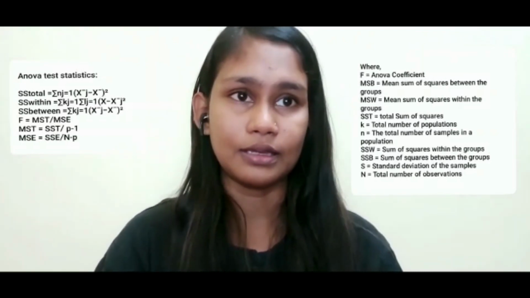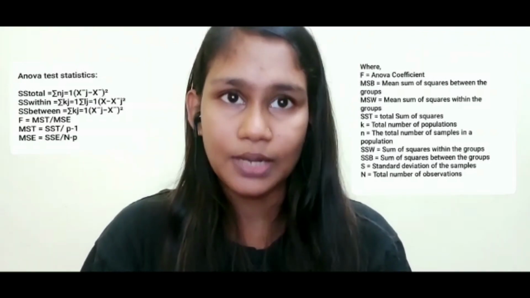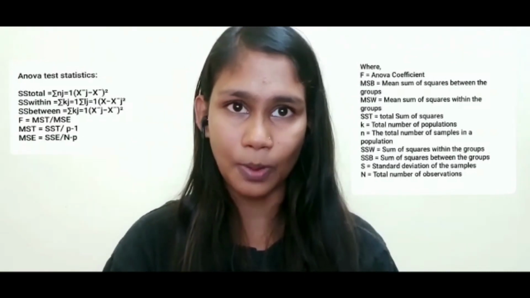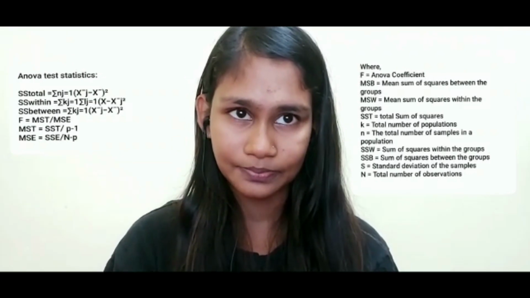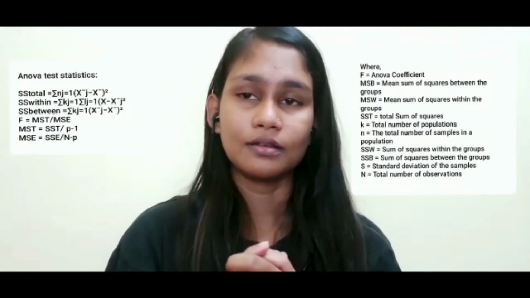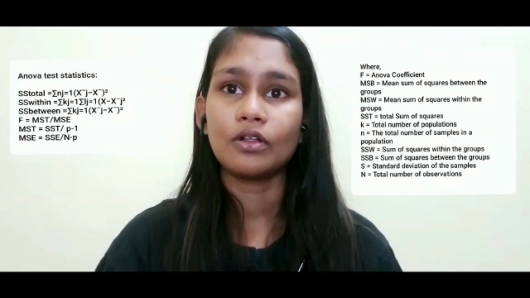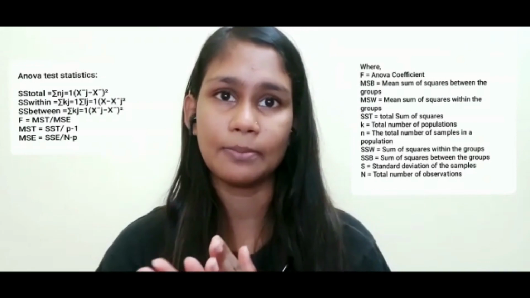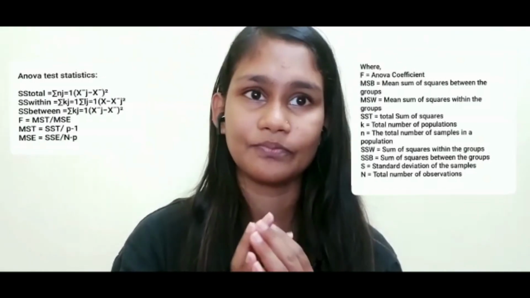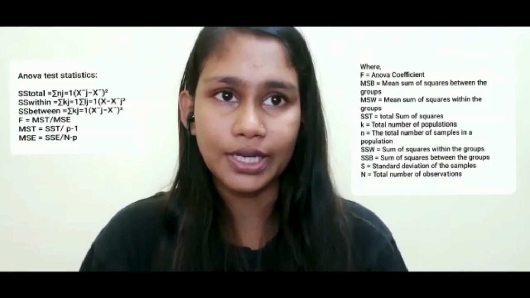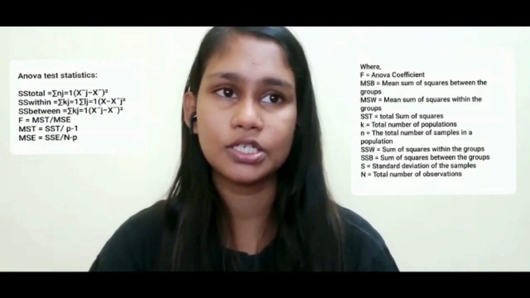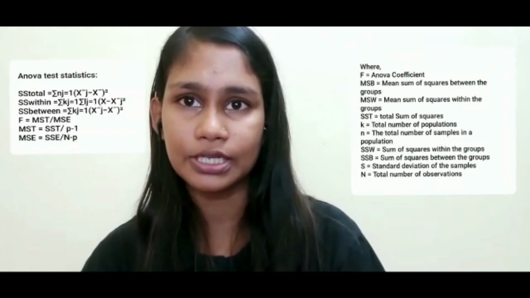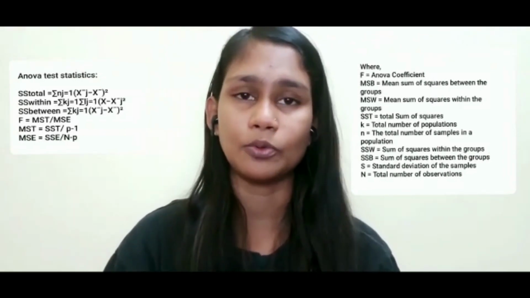Followed by that, we have to apply the MSB formula, which is the total X value divided by the capital N. From this, we can calculate the F test value, which is MSB over MSW. From the overall calculation, we can conclude the decision: if the F test value is larger than the critical value, we can reject the null hypothesis.